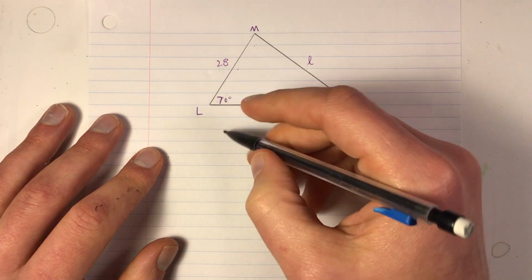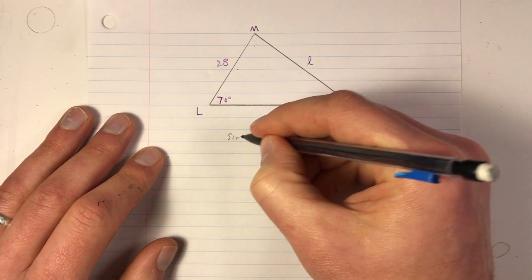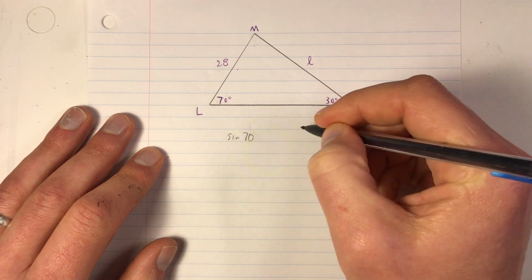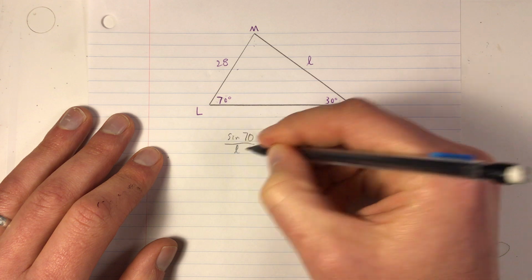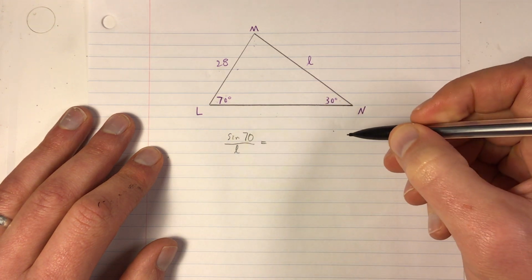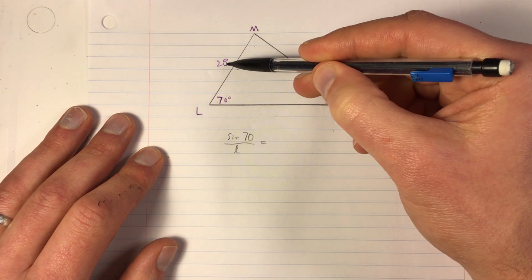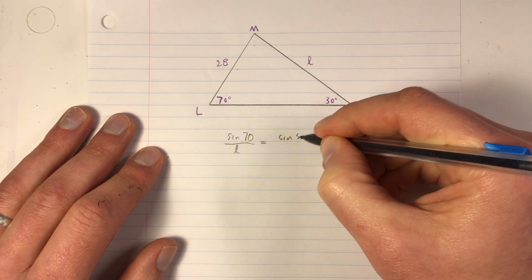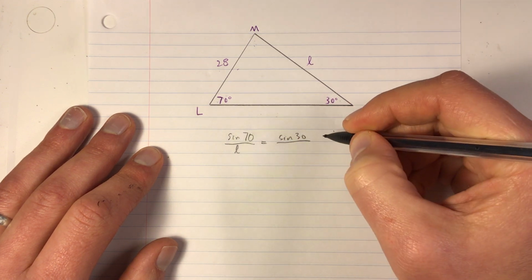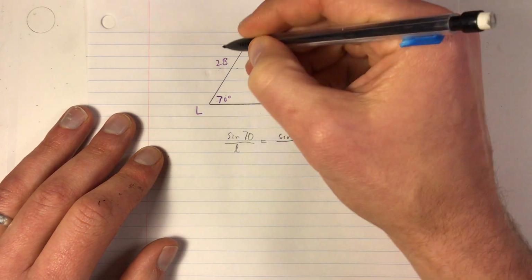So I've got the sine of 70, sine of angle L over side little l is equal to the sine of 30 over side little n.